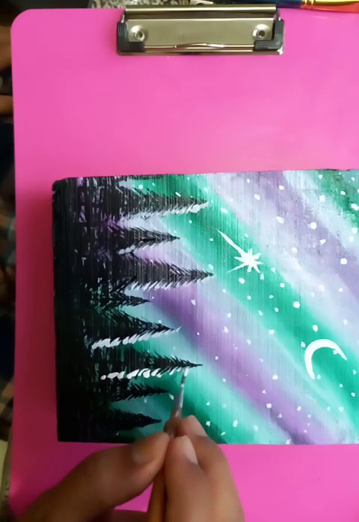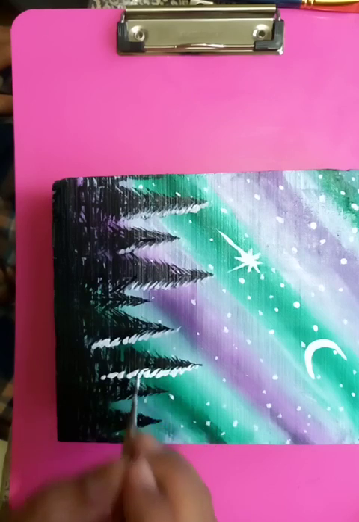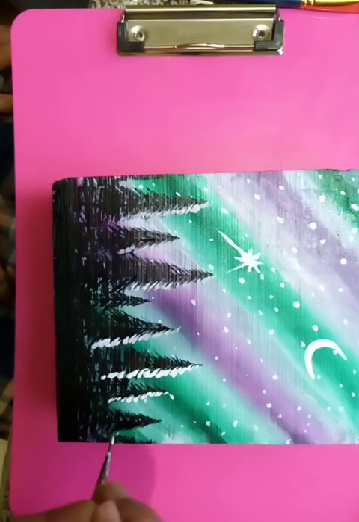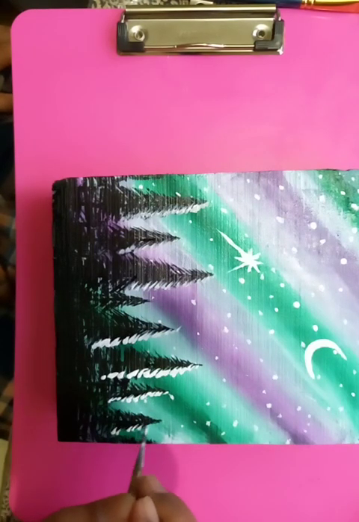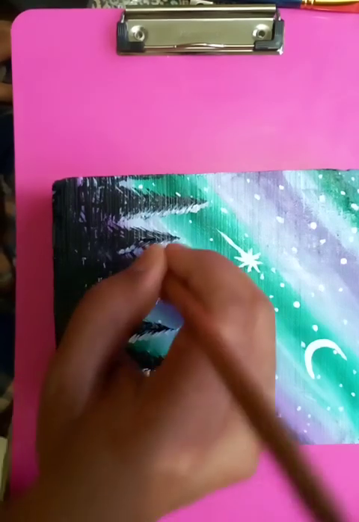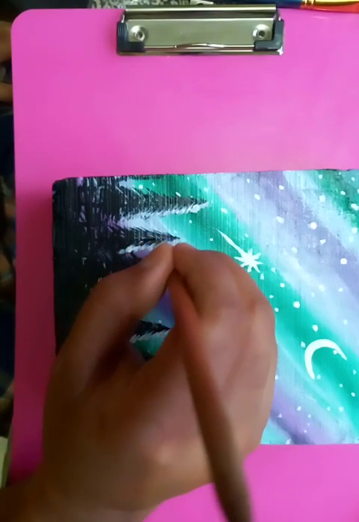All right, so you can see the colors going on here. The white part just showing the nice appearance.